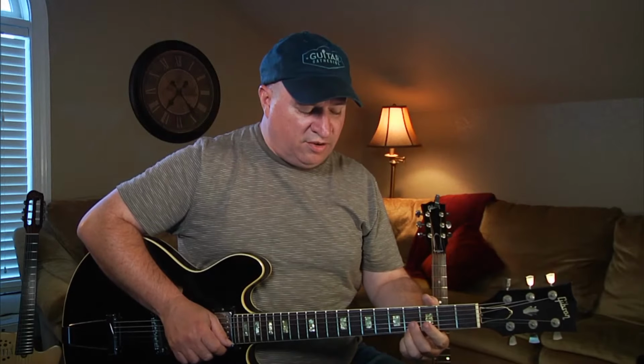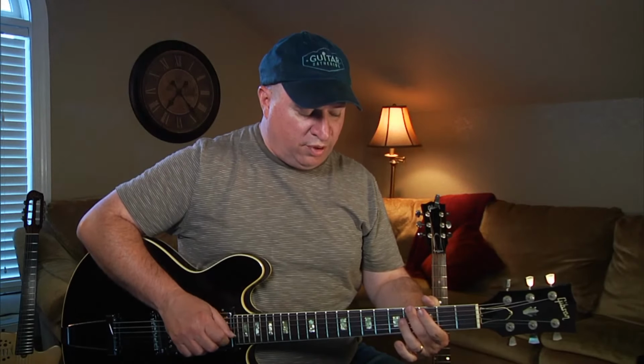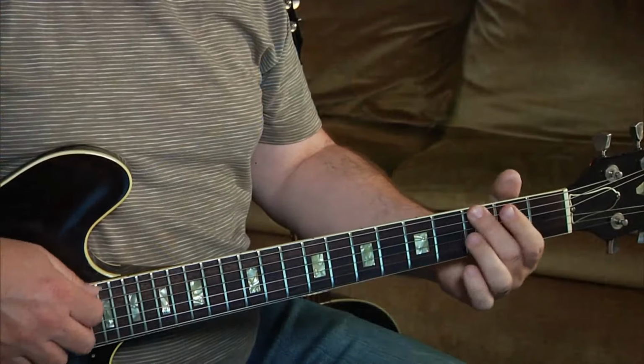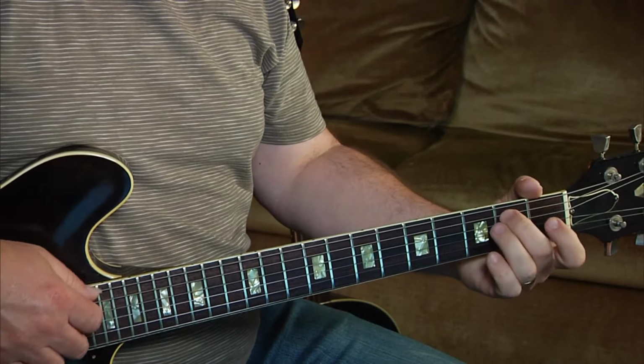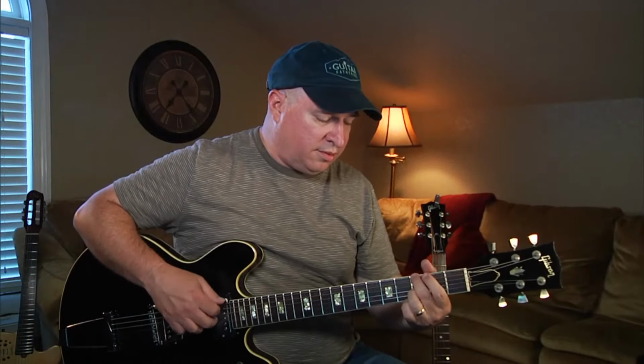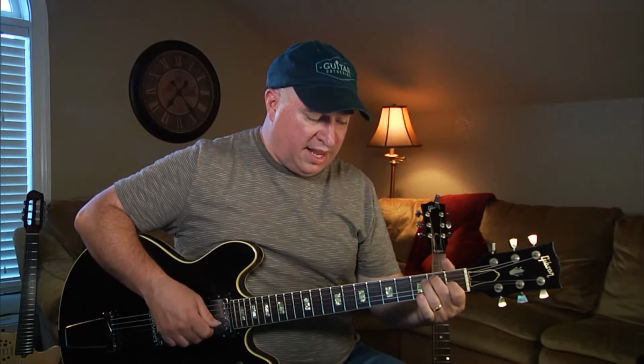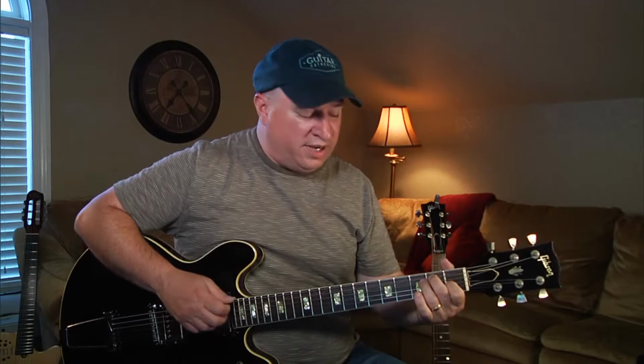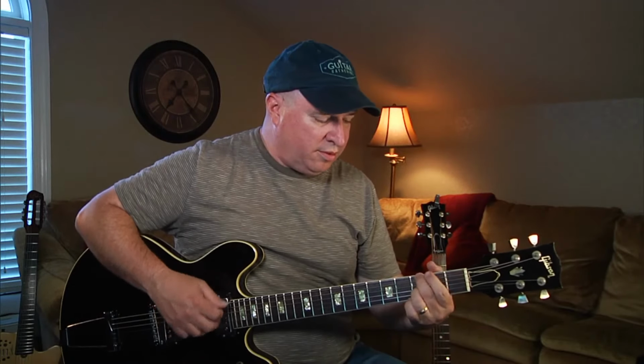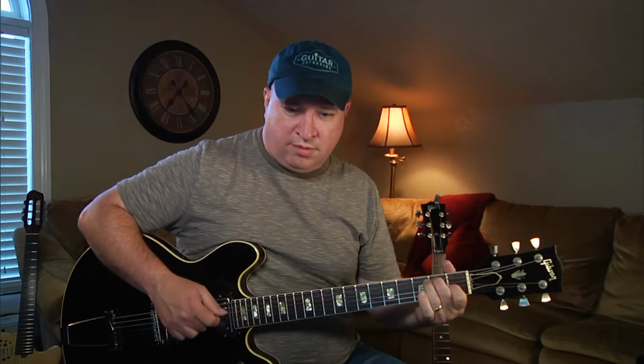All I did was take the first string note and put it on the bottom, put it on the sixth string, and I end up with this. Add that open B and open E in there. Now, the idea is not to play it exactly like I'm playing it. The idea is to make it your own.